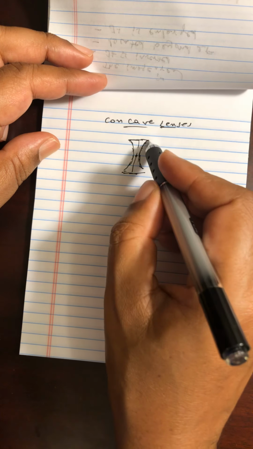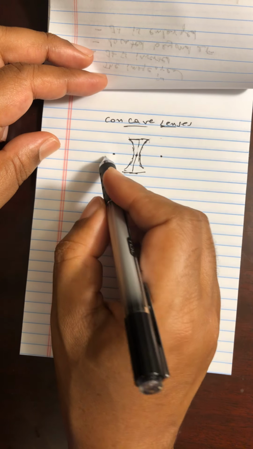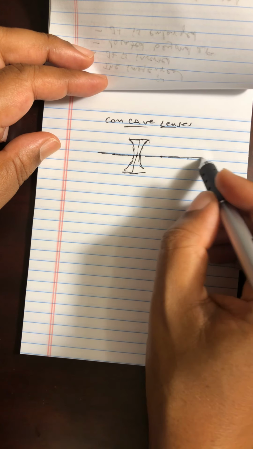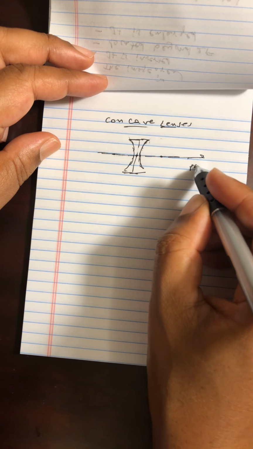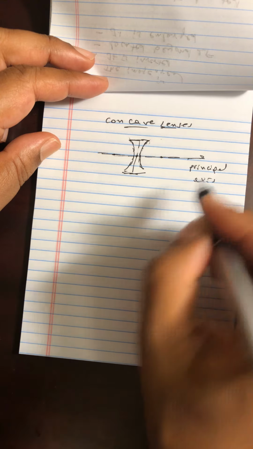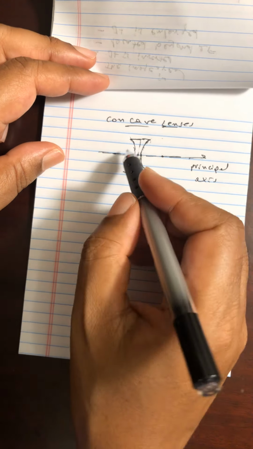And then we've got curvatures over here, some over here. This line is called the principal axis.